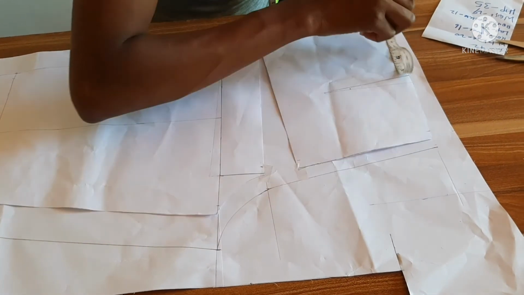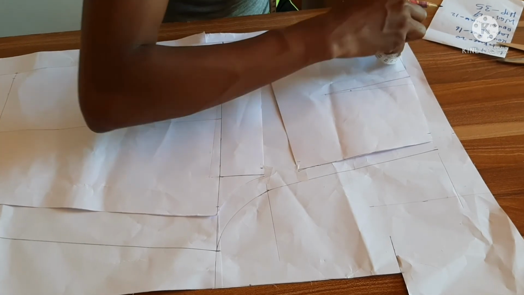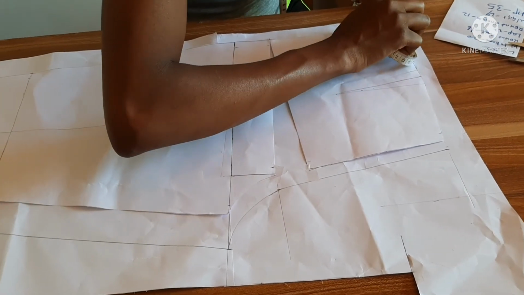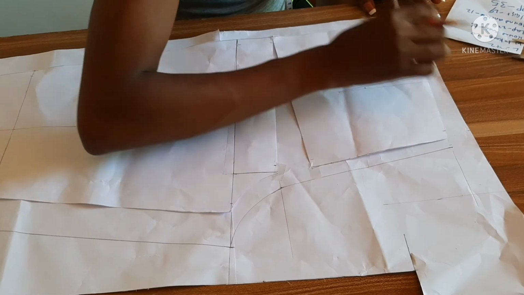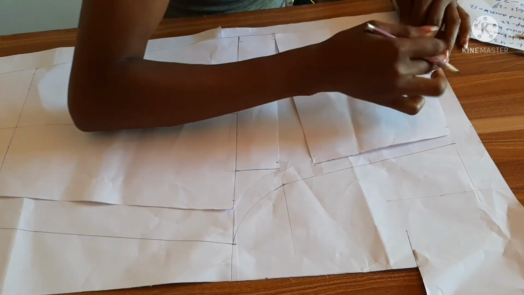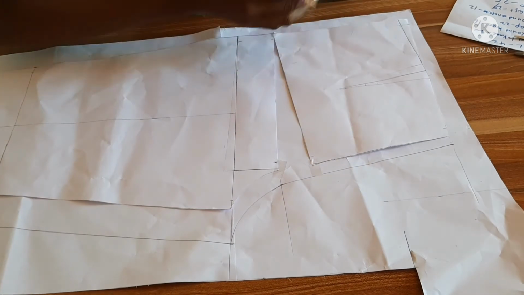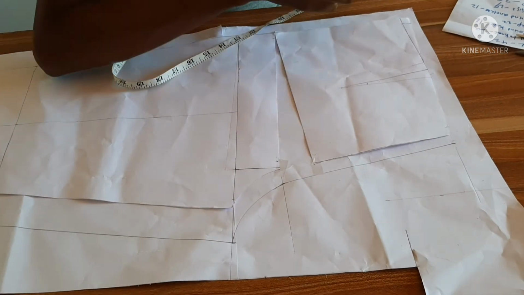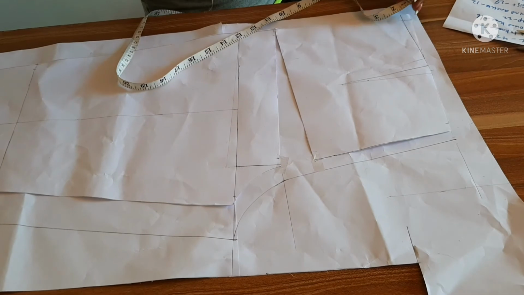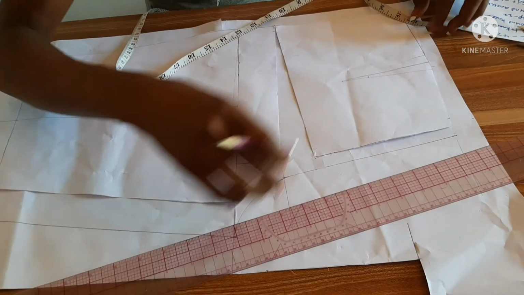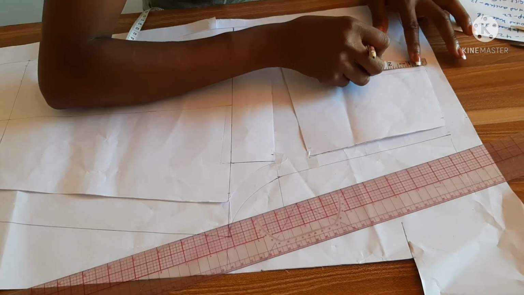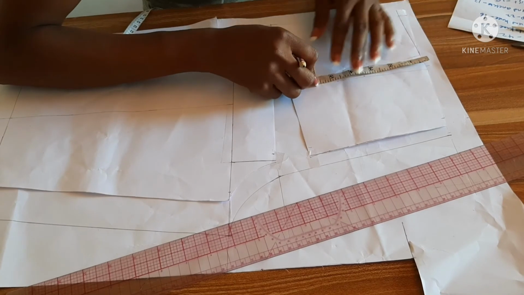So we divide what you have into 2. You see, make a mark, this is for the back. Then the length of it will be 5 inch.